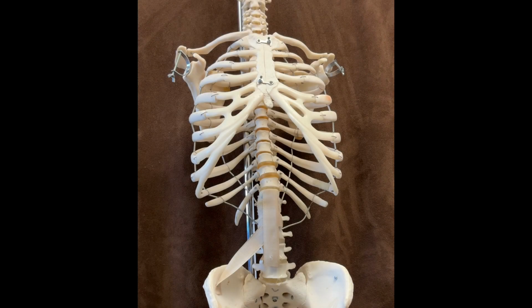We are going to be using an articulated skeleton, or at least part of an articulated skeleton for this video here. And we're going to use it to talk about the different types of ribs. And then in a moment, we're also going to look at just one rib and take a look at the parts of a single rib as well. Let's start with our types of ribs.